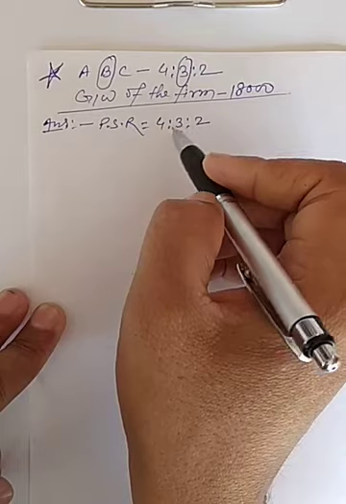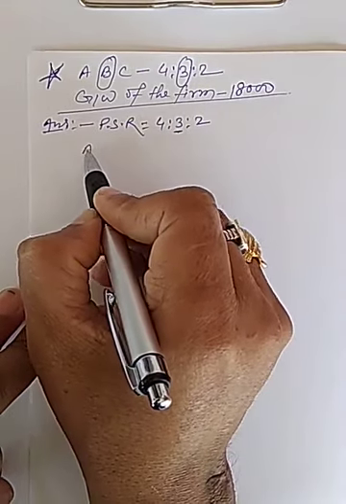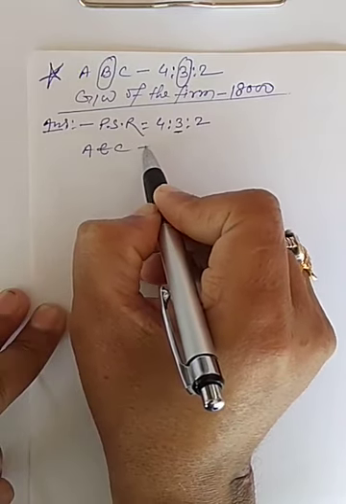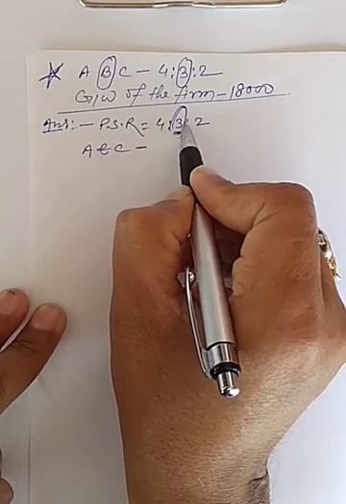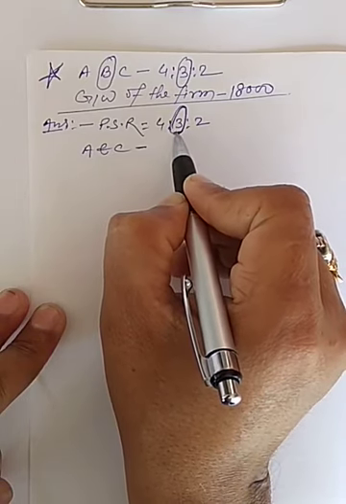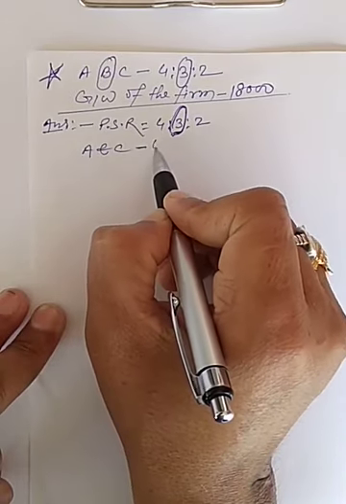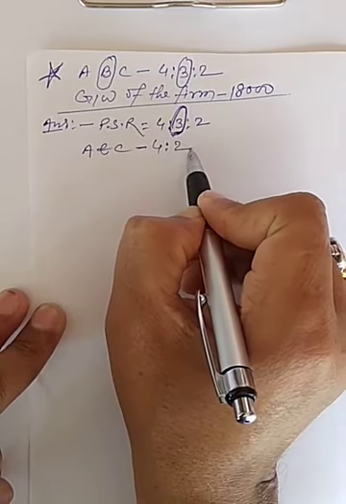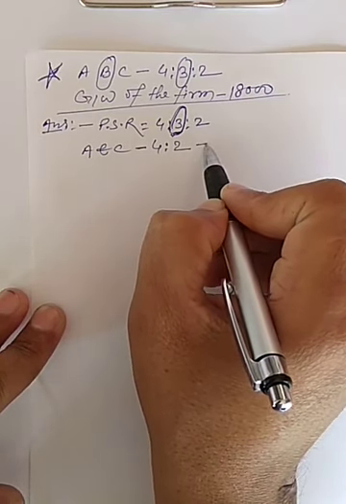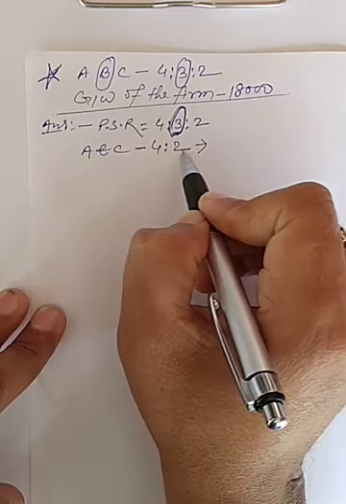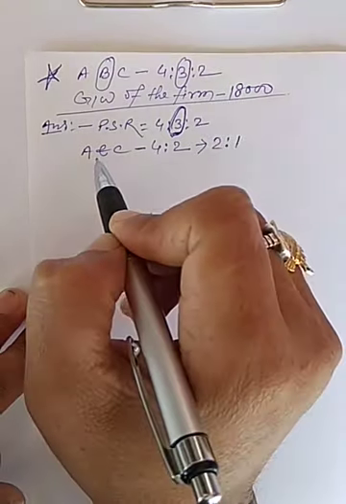So the new ratio of A and C will be the same after removing B's share. So it will be 4:2, in smallest form 2:1.